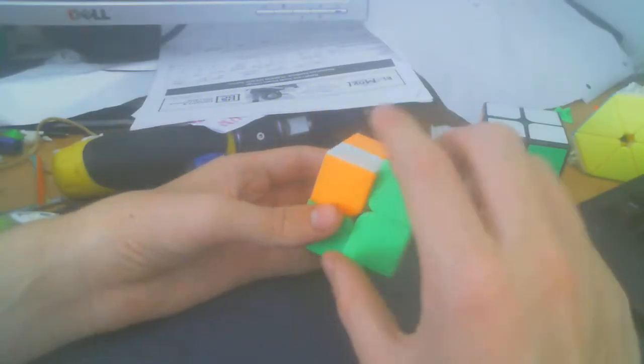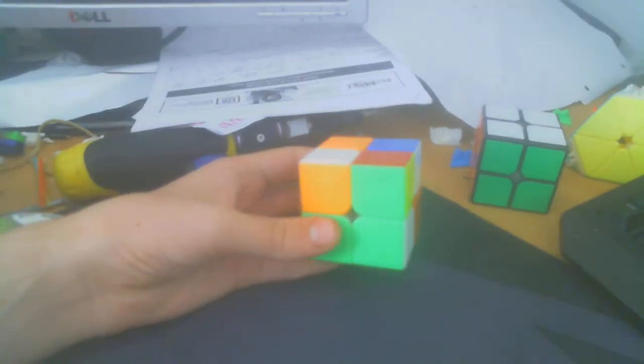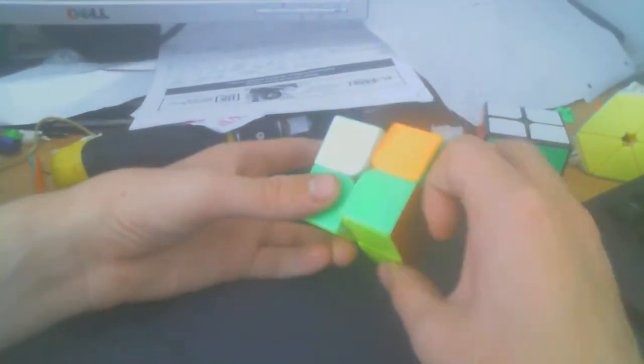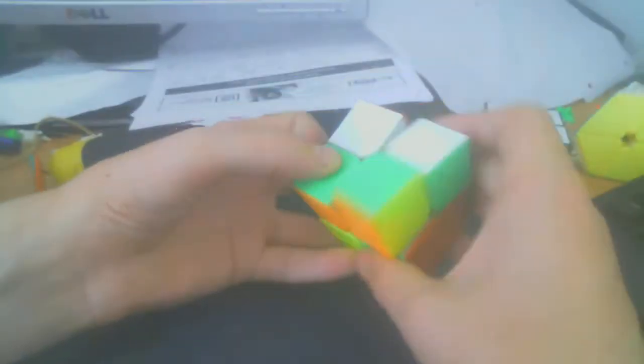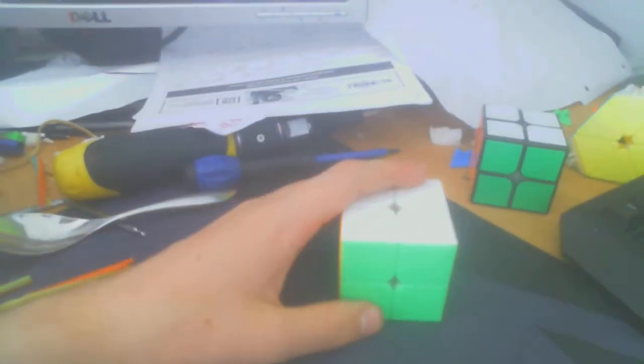So this is staying here, this is going to be green here, so they're going to be opposite. And since it's at the correct angle, we can just see where this will be, and it's going to be adjacent here. So we'll just go like this and go straight into the algorithm because we knew what it was going to be.